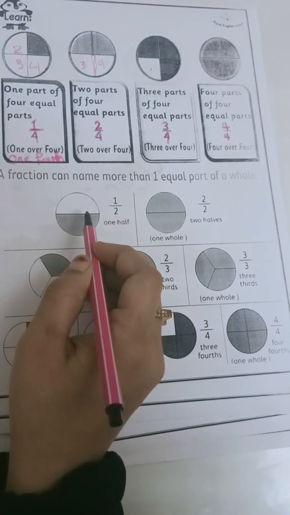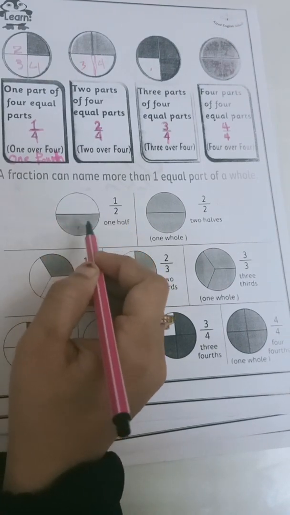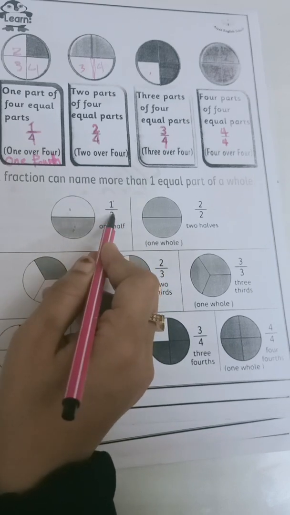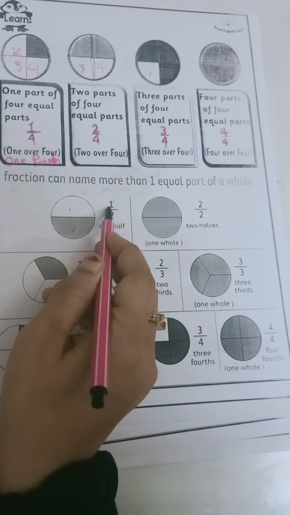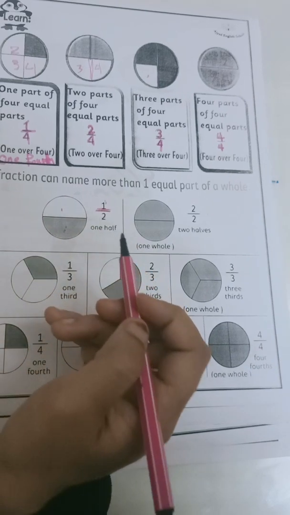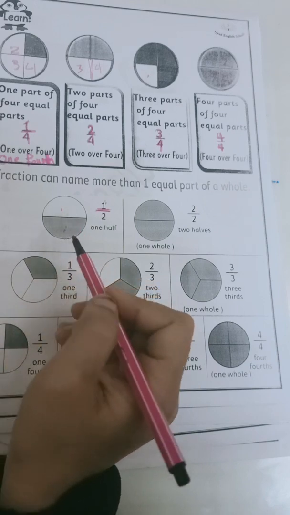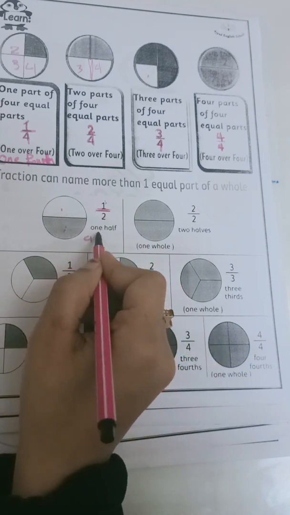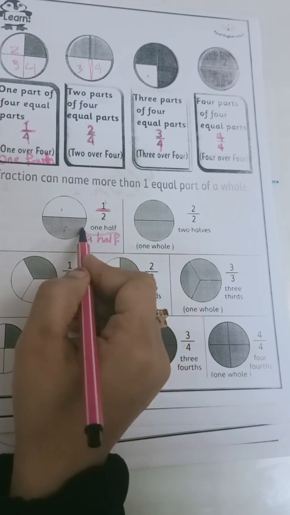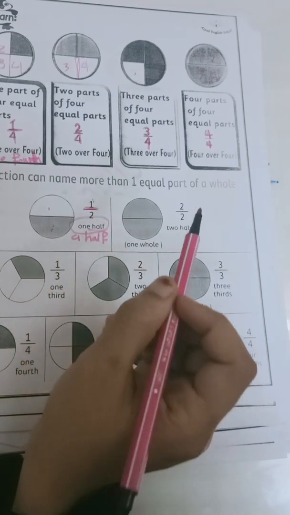The first one, we have how many colored parts? 1. And how many all parts? 1, 2. So write 1/2. And in letters, 1/2 is a half, or half. But I prefer 1/2.